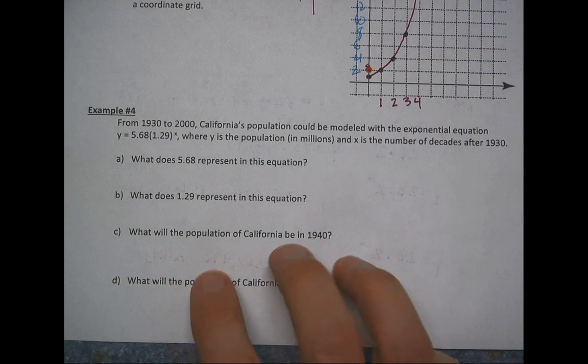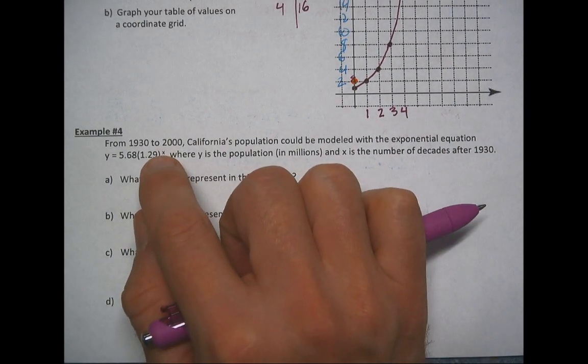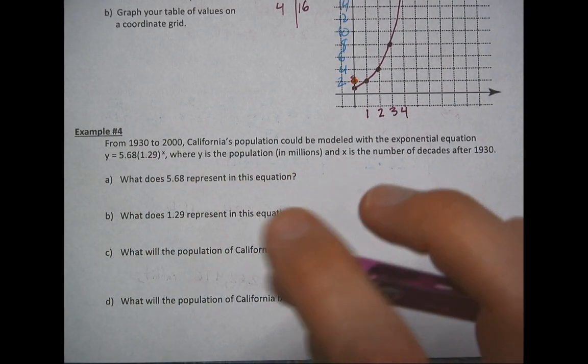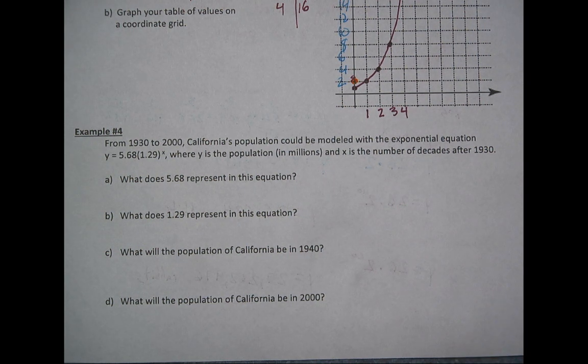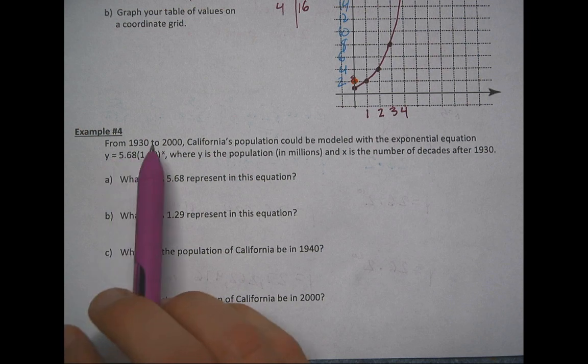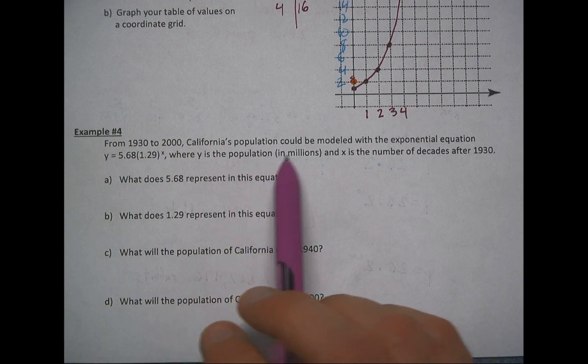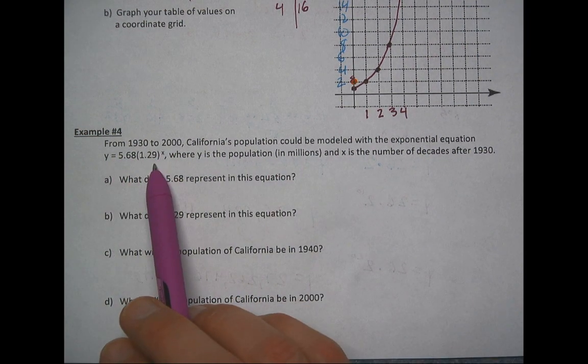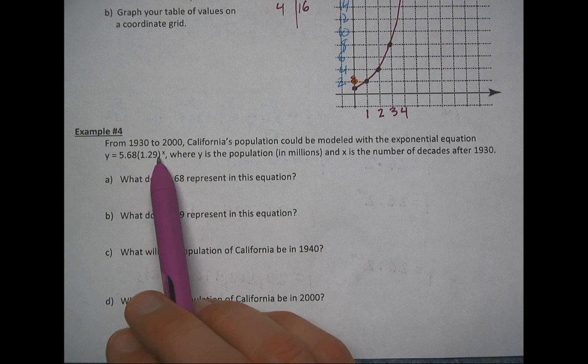All right, sliding down to the last piece. Number 4, I want you to start being careful. That x value, where it represents time, is not always 1 year, 2 years, 3 years, 4 years. It can represent blocks of years, and that's what we're going to see here. So from 1930 to 2000, California's population could be modeled with this equation. And so we're going to talk about what all these numbers represent.